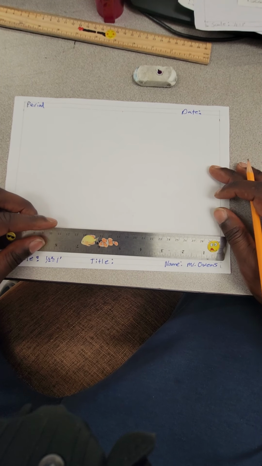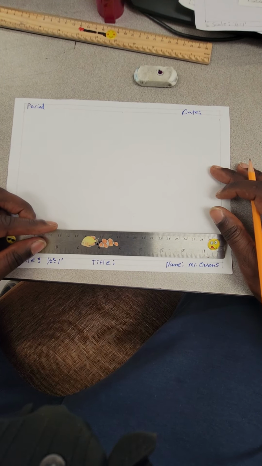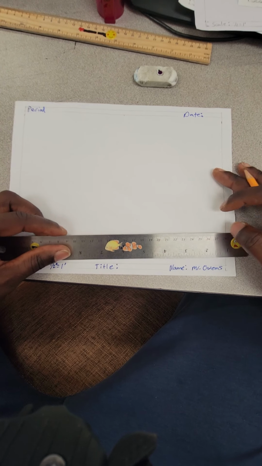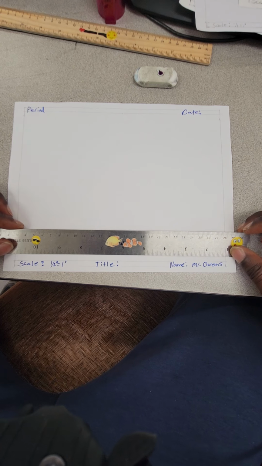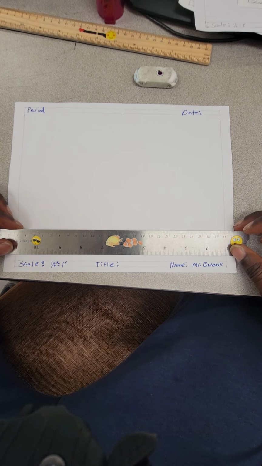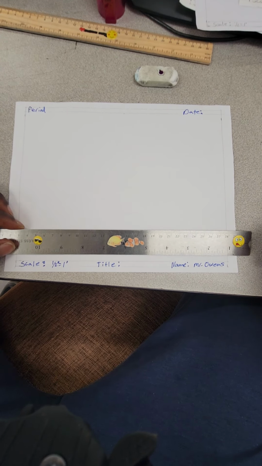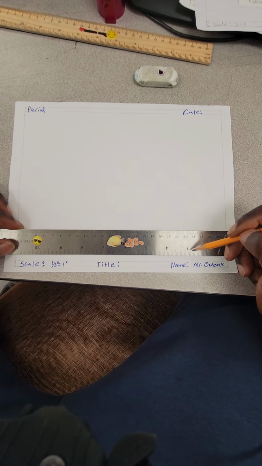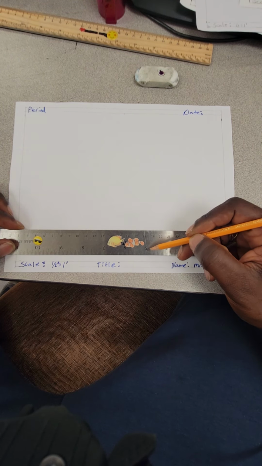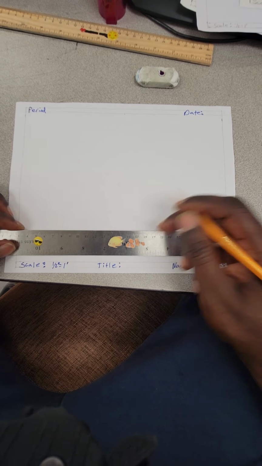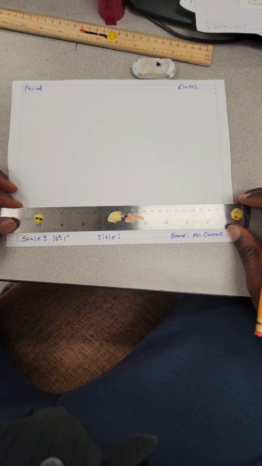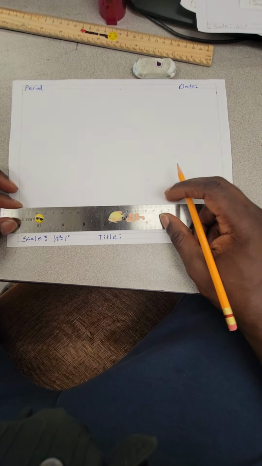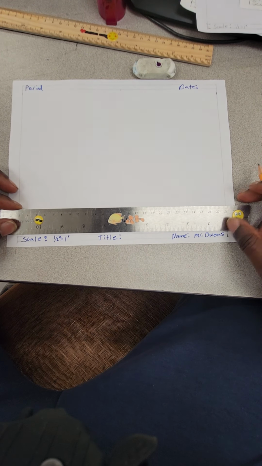Creating our benchmarks. Again, I like to write towards me. So if I bring it in, it's 1 foot, 2, 3, 4, 5. It's a 6. The 6 will be your center, and that's your new 0. Put that right up on the line.